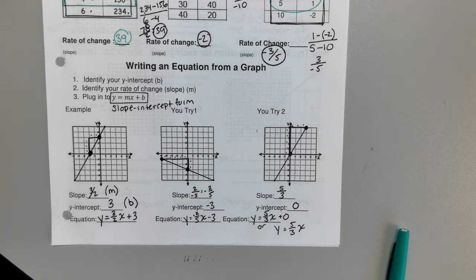So if you got your slope wrong, I understand why you would have done that. And on your test, I promise that they won't be so close or hard to tell. Or they'll be multiple choice. You guys have any questions?